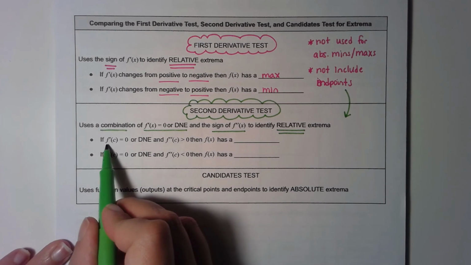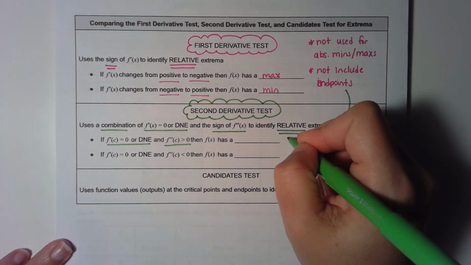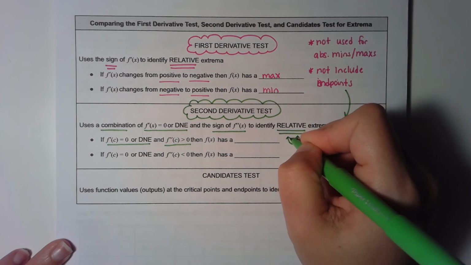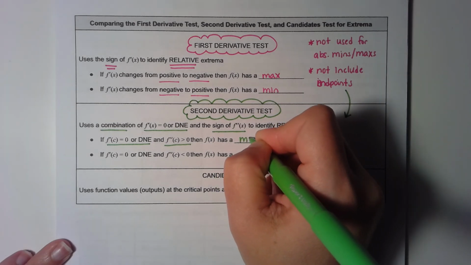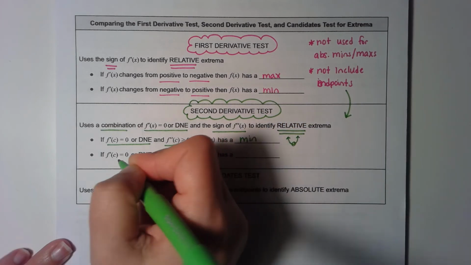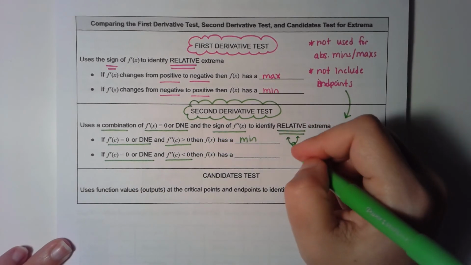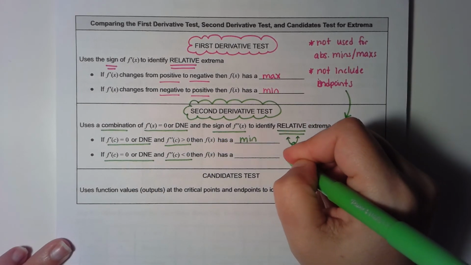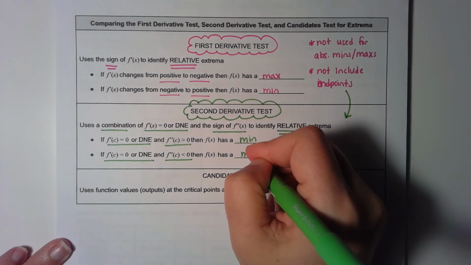If the first derivative is equal to 0 or undefined and the second derivative is positive, then we have a function that's concave up and we must be at the bottom, so our original graph has a min. If the first derivative is equal to 0 or undefined and the second derivative is negative, then our function must be concave down, we must be at the very tippy top, and therefore the original must have a max.